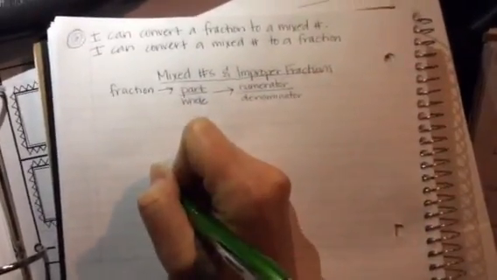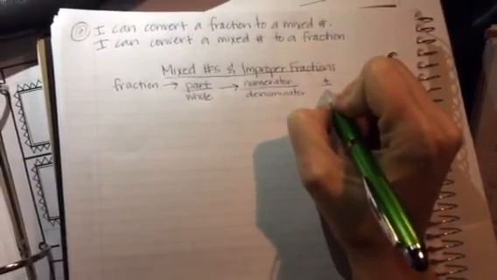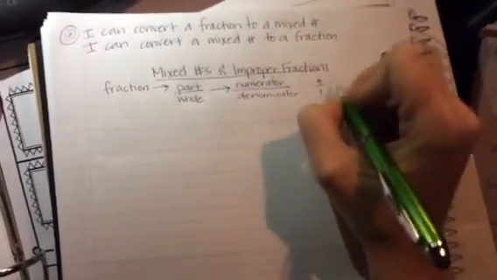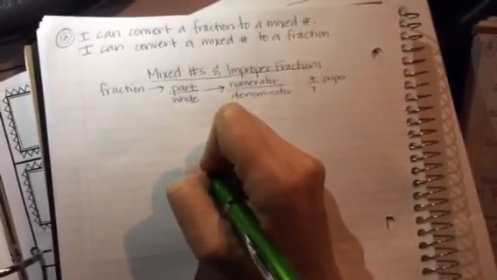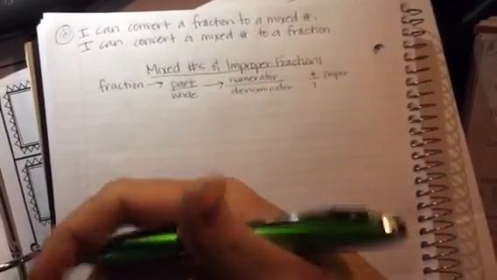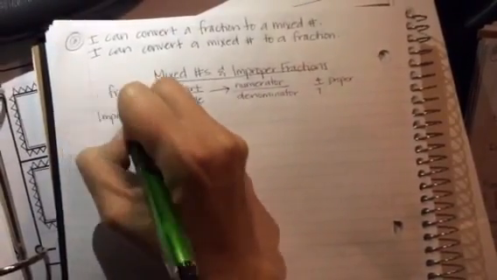Now, most fractions look like this. They'll have a numerator that is smaller than the denominator. We call that a proper fraction. And then we're going to talk in just a few minutes about something known as an improper fraction.